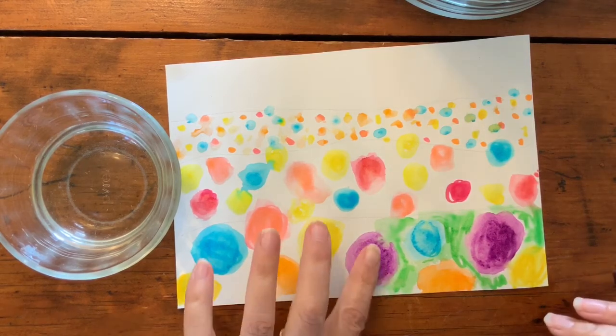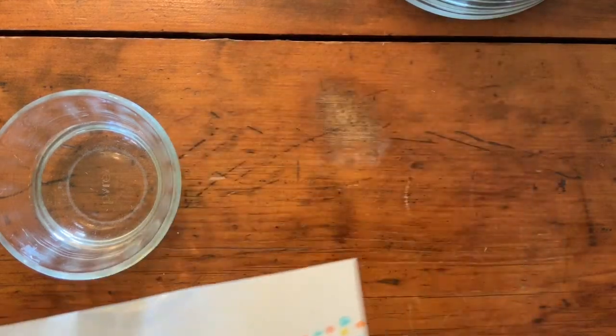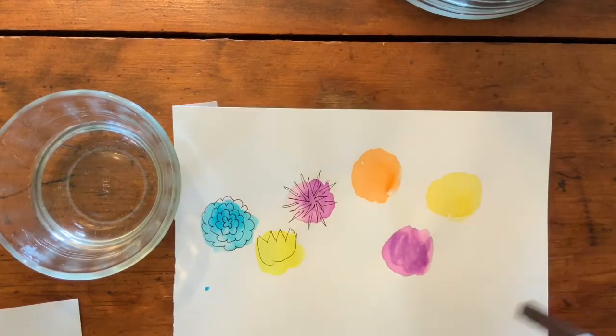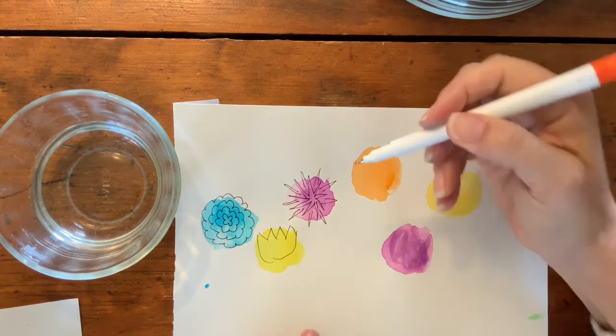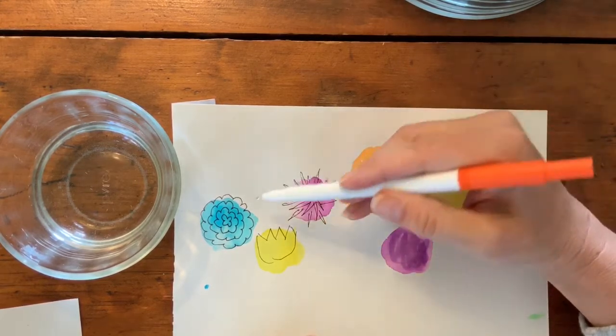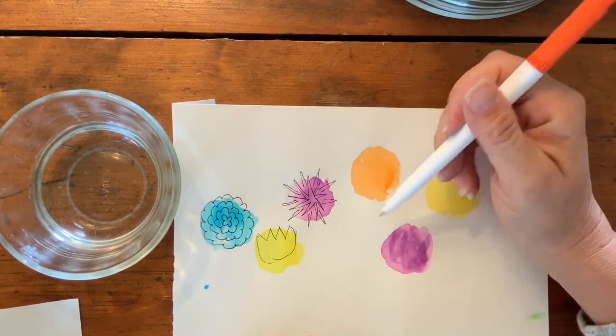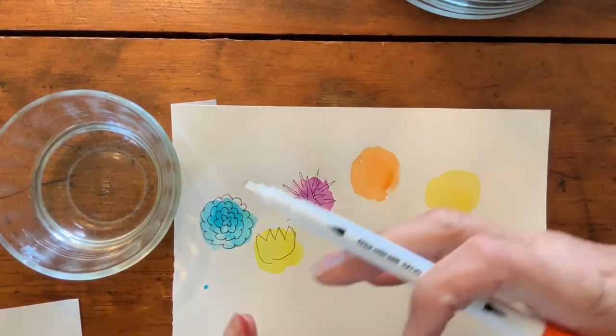So while I let this dry a little bit, I'm going to show you some other flowers that I already did. So these are my blobs. And now I'm just going to take a marker and go over top of it and make my color. So do your flowers on there. They could be any kind of petal you want. And if you notice, I went outside of these. It would be kind of cool if you picked one color to do all your petals in. That would unify your picture, make it look like it all belonged together.